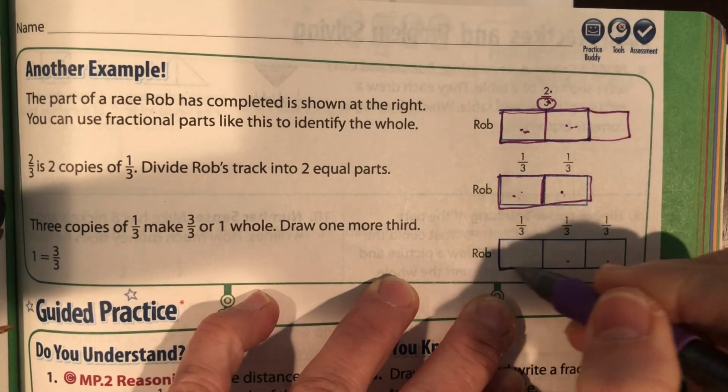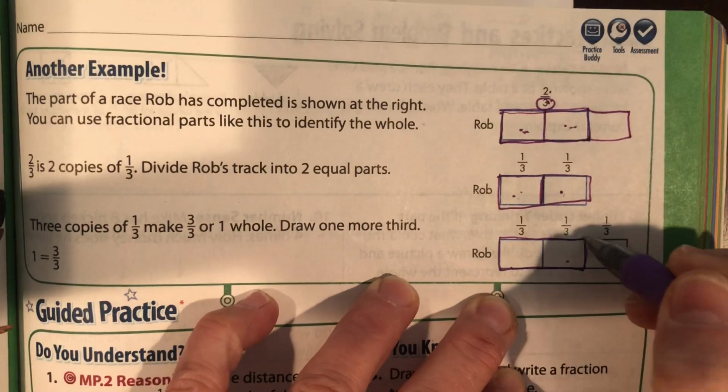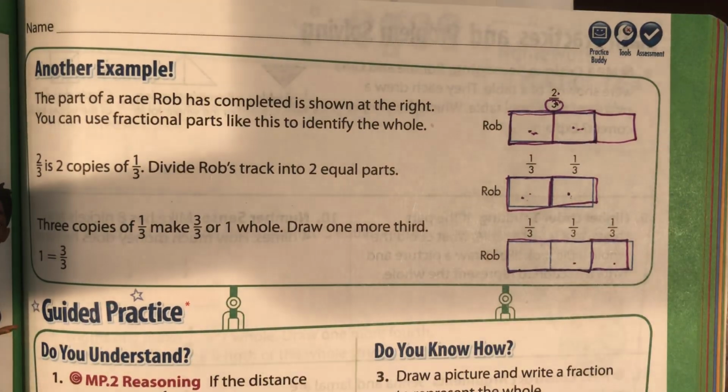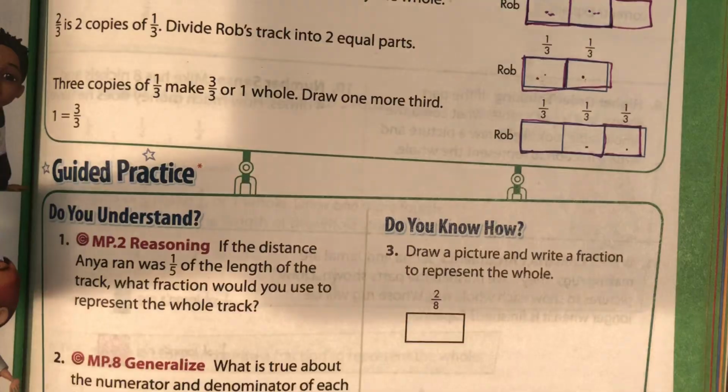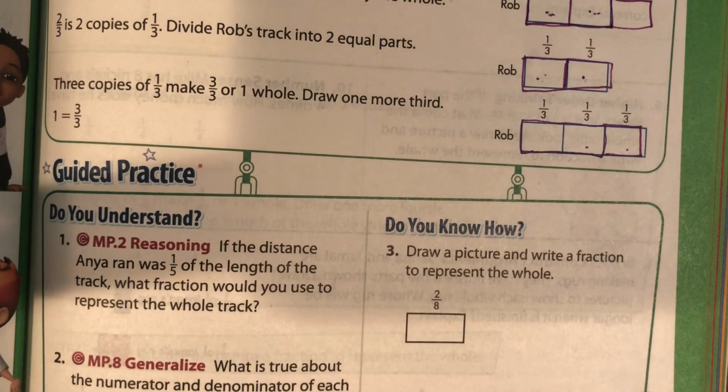This was the original part, 2/3, and then they added another part to make it 3/3. Okay, again, this is kind of a tricky lesson, and it's very difficult not being there together in the classroom where I can touch your book and help you do it. So just go with it.